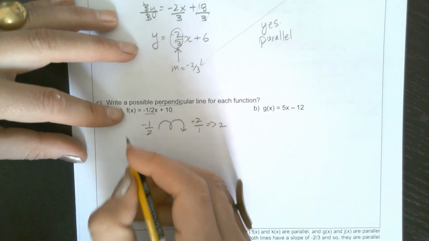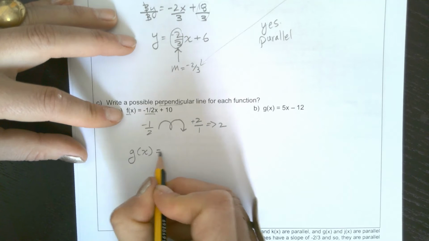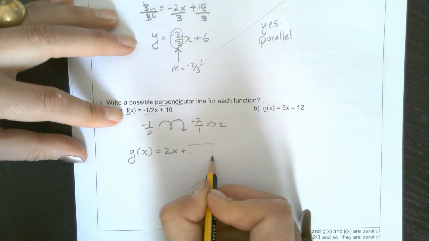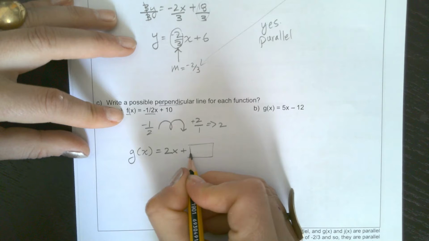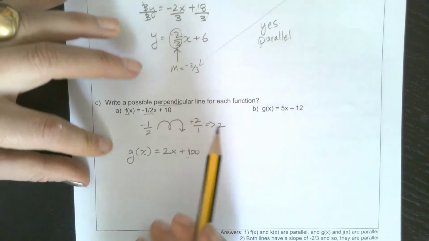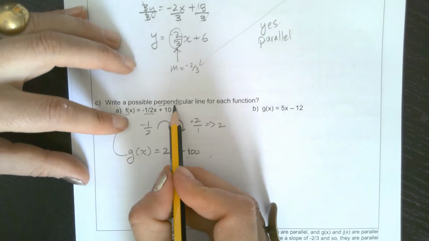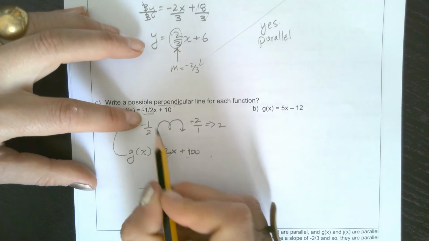So now let's pick a letter. This is F, so let's pick G. I have to put the slope in. And I can choose any number I want for the y-intercept. So let's choose, I don't know, 100. Okay, let's put 100 there. So this function is perpendicular to this function, because the slopes are negative reciprocals.